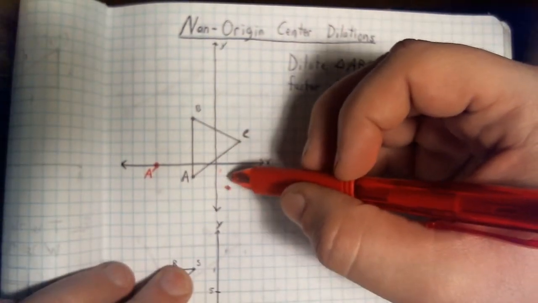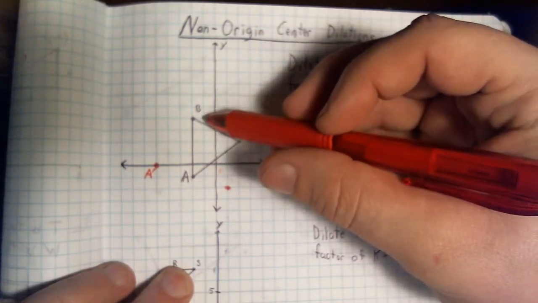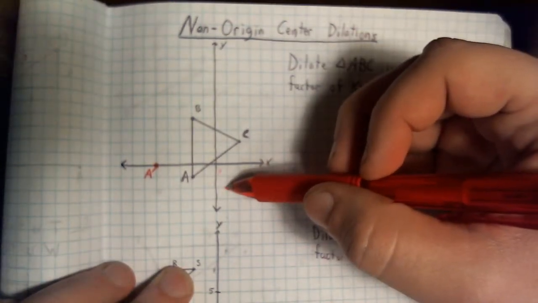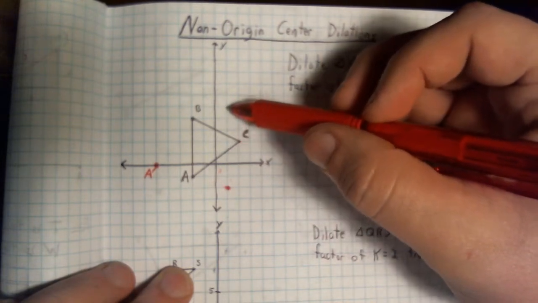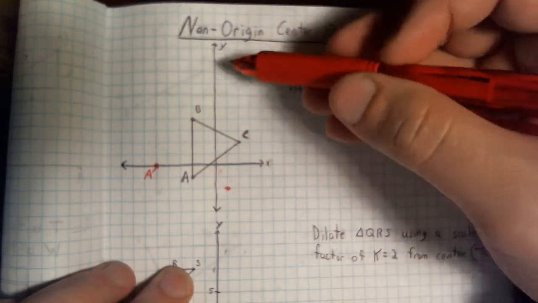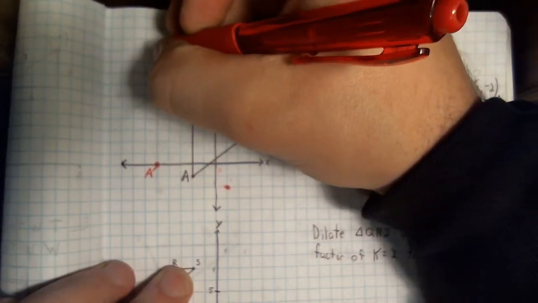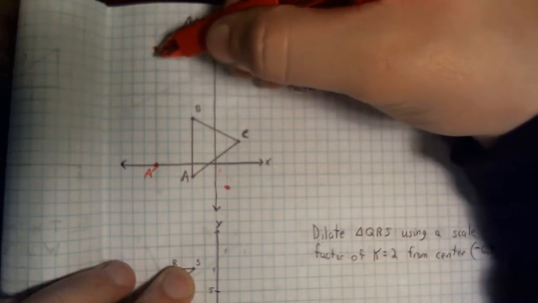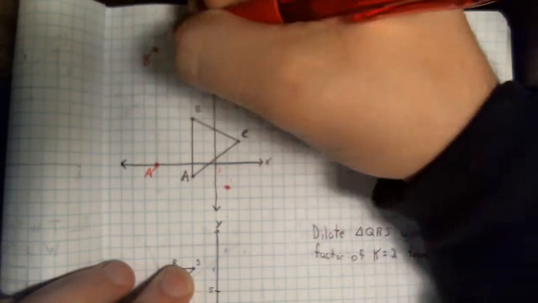If I count 1, 2, 3, 4, 5, 6 up, and 1, 2, 3 over, again I'm going to be doubling that, so instead I'm going to be going 12 up from my point. 1, 2, 3, 4, 5, 6, 7, 8, 9, 10, 11, 12, and I'm going to be going 6 over, because that is what's going to be doubling my original distance. And again, we can see it. I'm going twice as far away as where I started. So here is B prime.